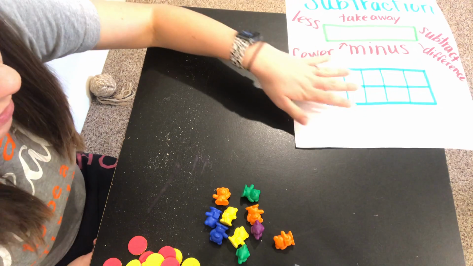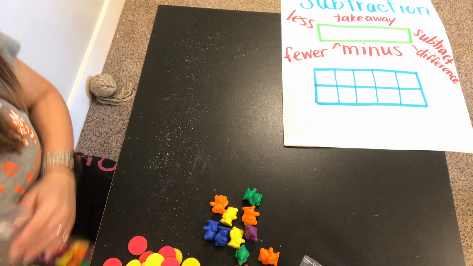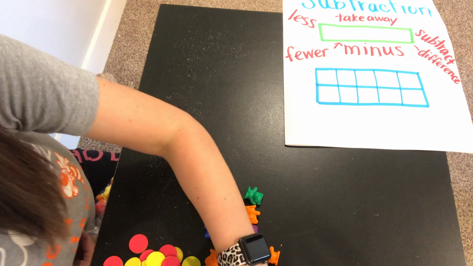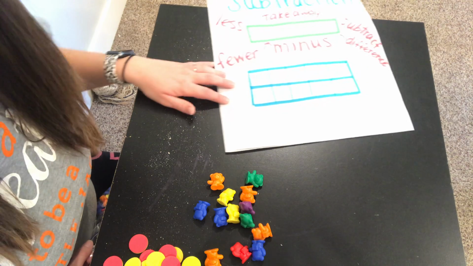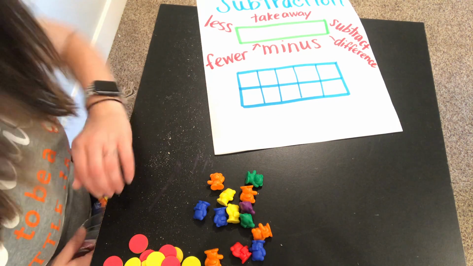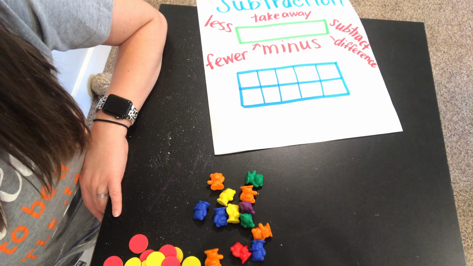Okay, so here we go. I'm going to start telling some problems. And I'll use my teddy bear some and my counter some. Like I said, though, it really doesn't matter as long as we are working with something to subtract. Okay. Here we go.